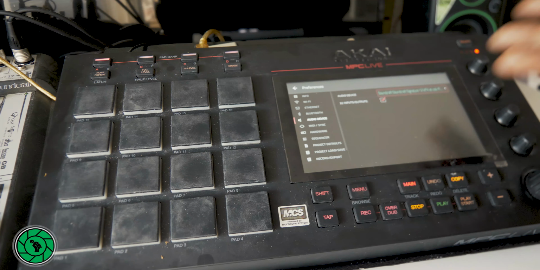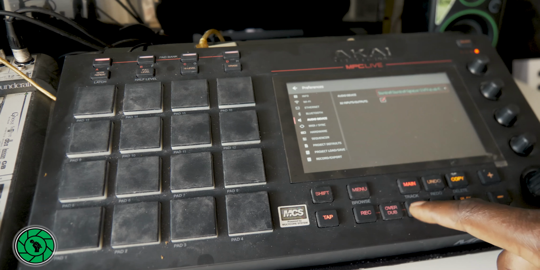One of my favorite of the updates is by far the USB connection. So now I don't need the computer anymore. All I have to do is plug in the USB. I'm going to show you today how that goes, and I'm going to demonstrate with one of the beats I'm working on. Before we start, I'll take you straight to where you would find the USB connection.